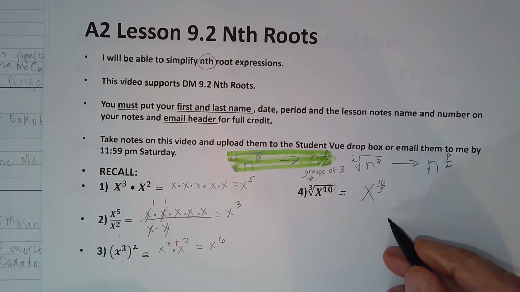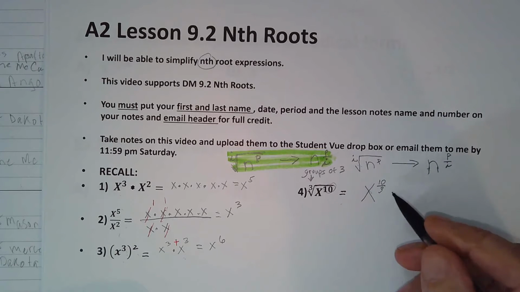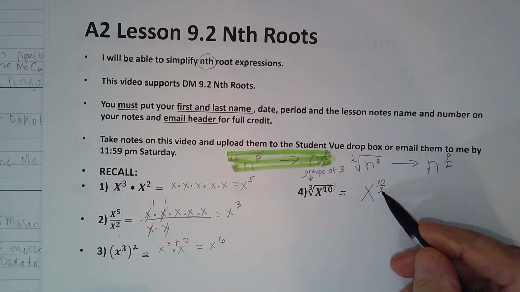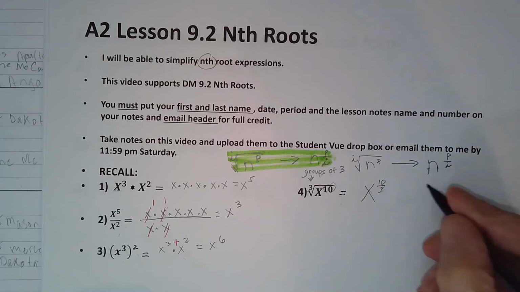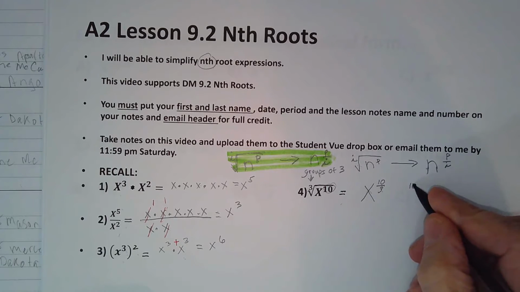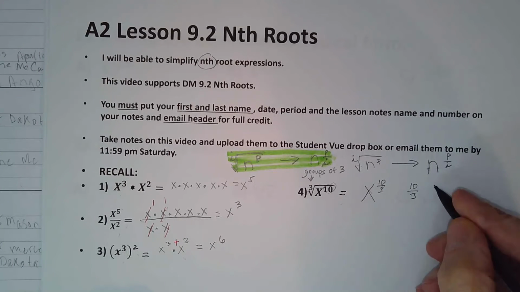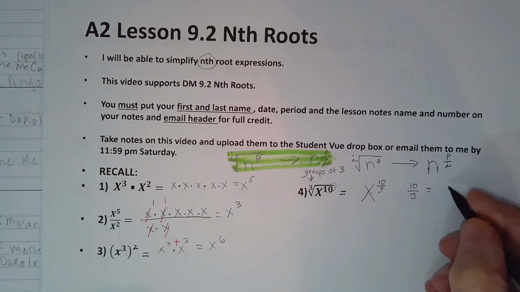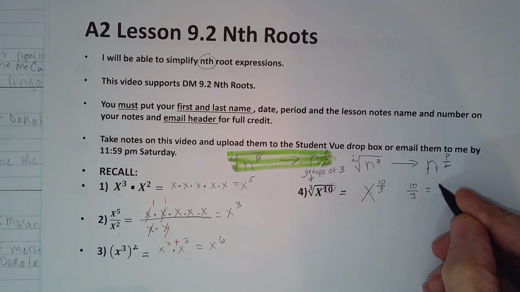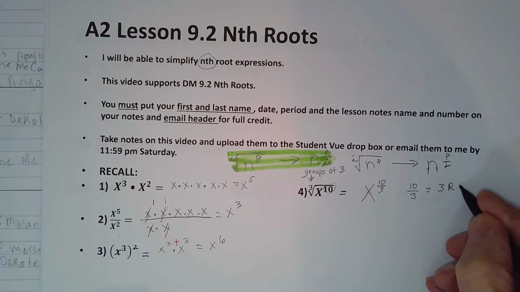All right. And now, what else could you do with this? Well, you've got 10 over 3, so we know that 10 over 3, what does that divide into? Well, 10 divided by 3, 3 times 3 is 9, so that's 3 with a remainder of 1.